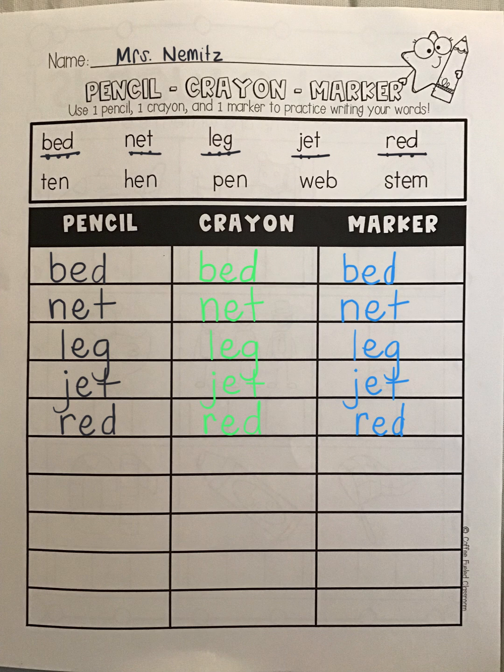Our next word is ten. T-E-N. Ten. With your pencil, please write ten. T-E-N. Ten. With your crayon, please write ten. T-E-N. Ten. With your marker, write ten. T-E-N. Ten.